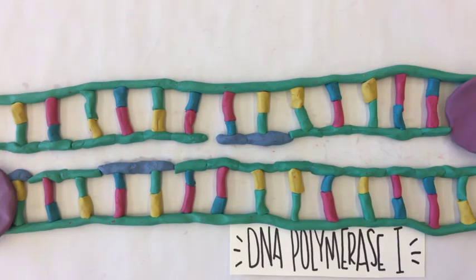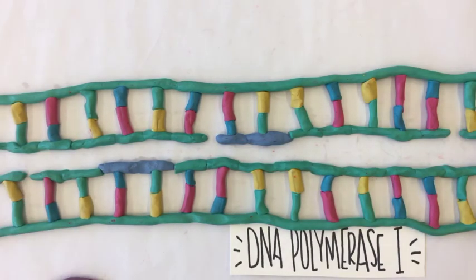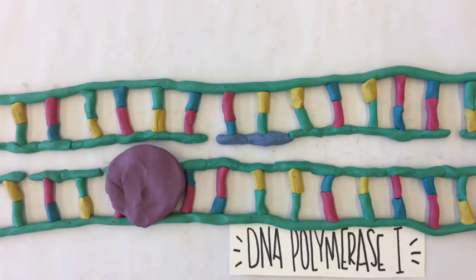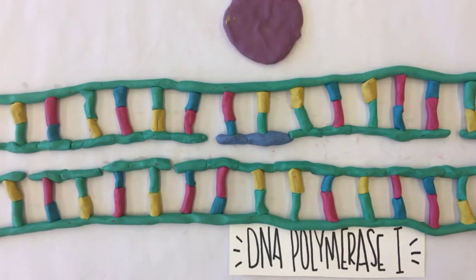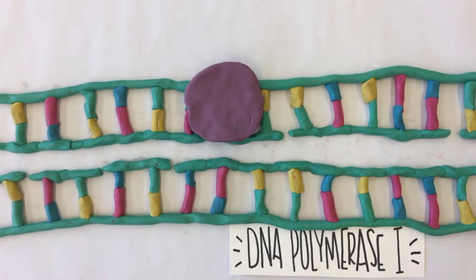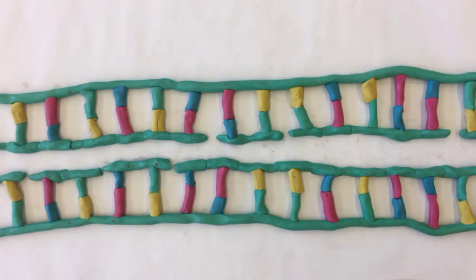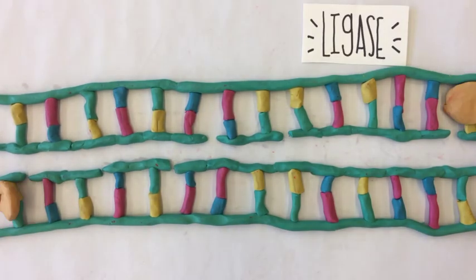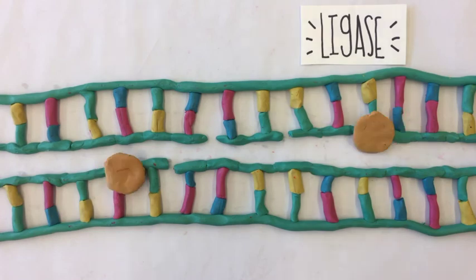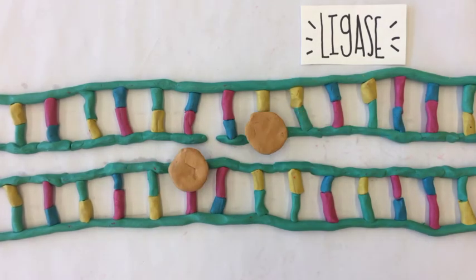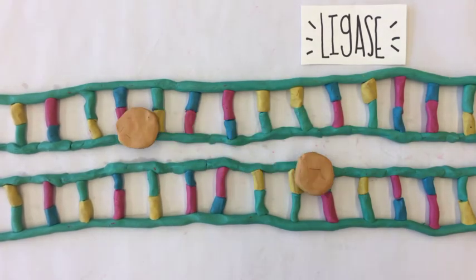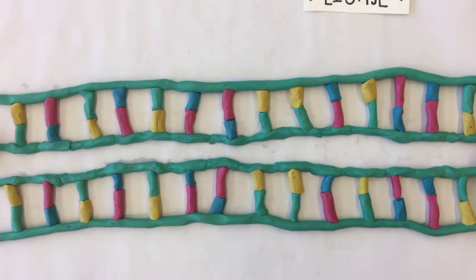Once the strand has been replicated, DNA polymerase I facilitates the removal of RNA nucleotides in the primer and replaces them with DNA nucleotides. The final step is completed by ligase, which reforms any gaps in the covalent bonds of the sugar-phosphate backbone like those between the Okazaki fragments. The final product is two identical DNA strands.